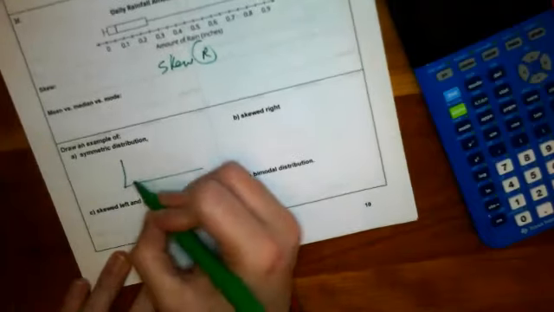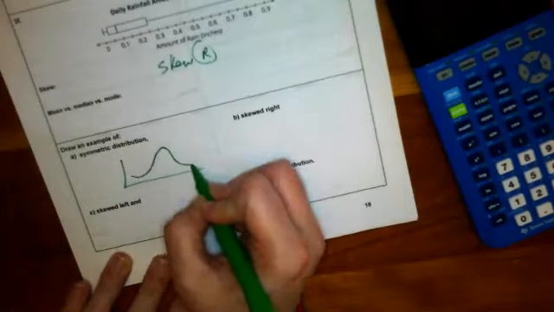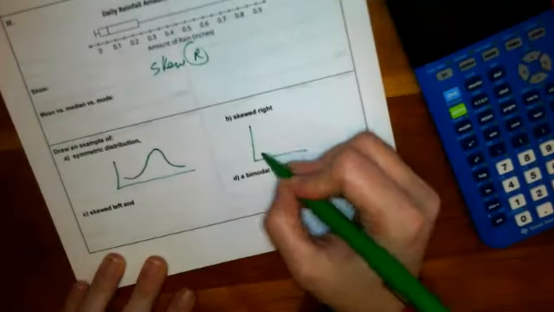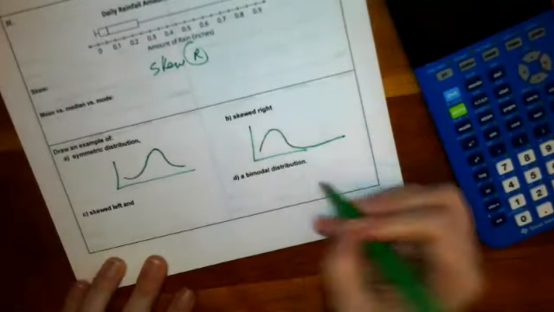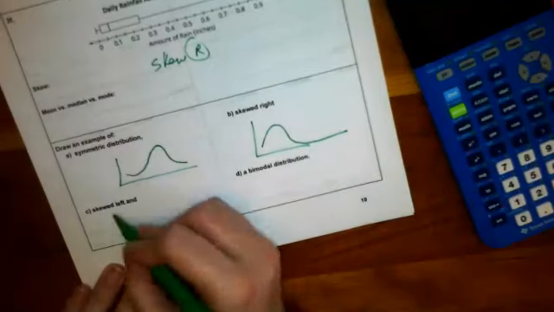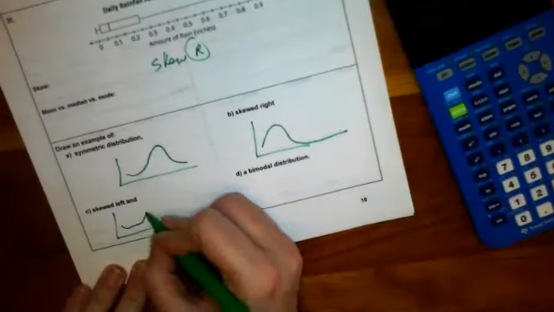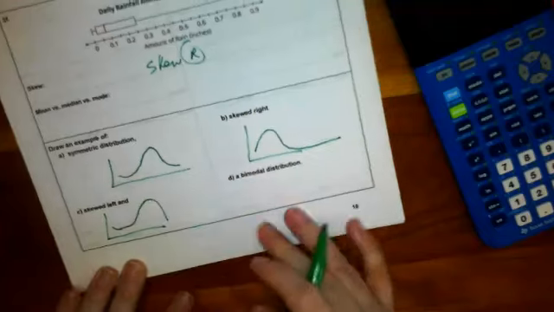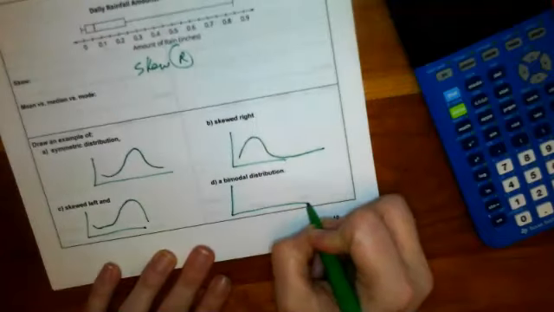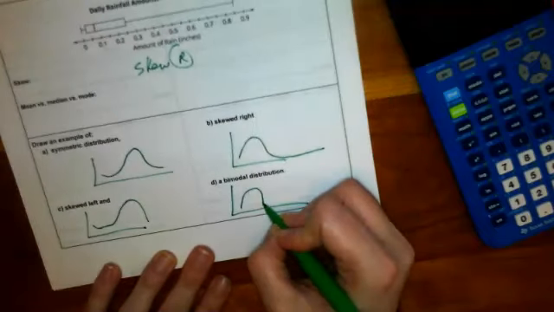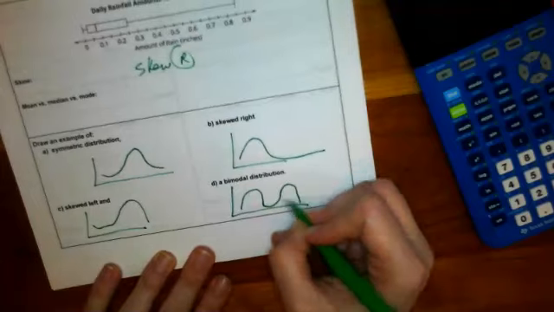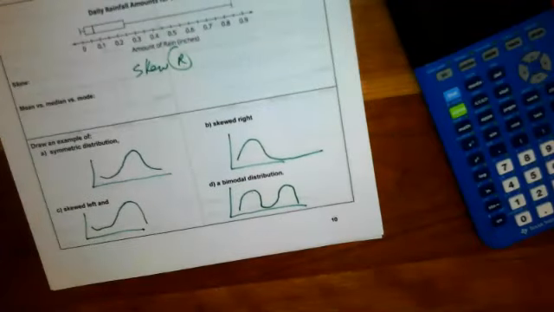Okay. And draw an example of each. So here, we're going to have our symmetrical. Skewed right is going to look like something like this. Okay. Skewed right or skewed left. I'm not the best artist, but we're going to do something like this. And then my bimodal is going to be 2 of those little humps or those modes, right? And we fall in between those modes. Okay.